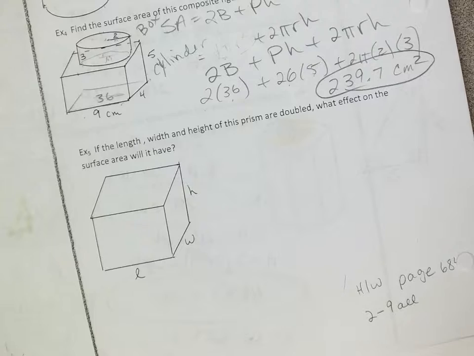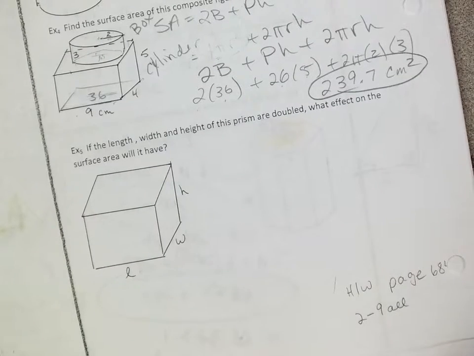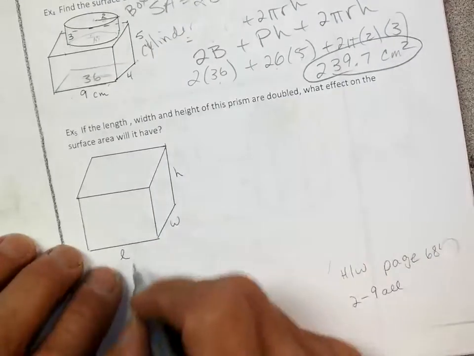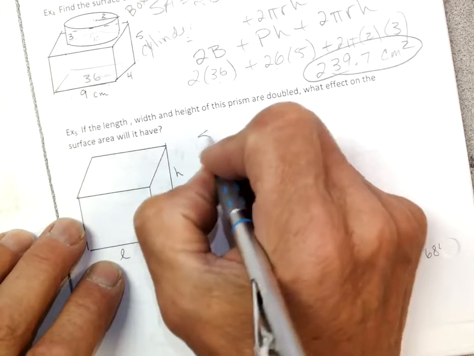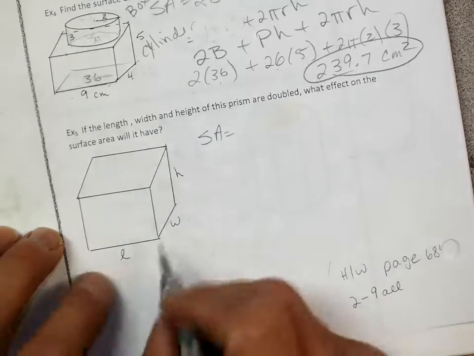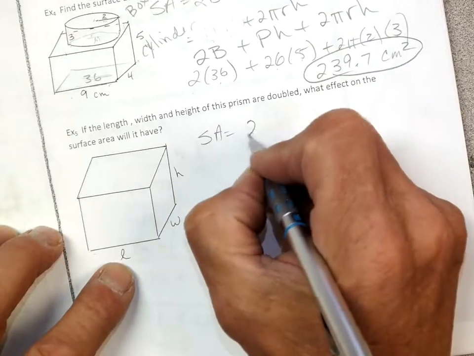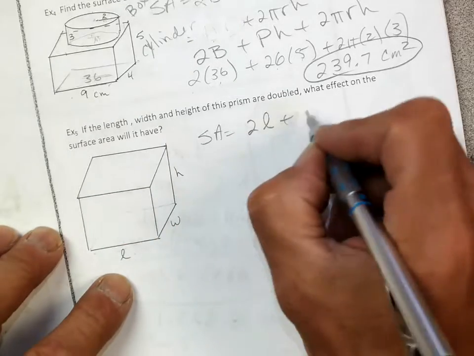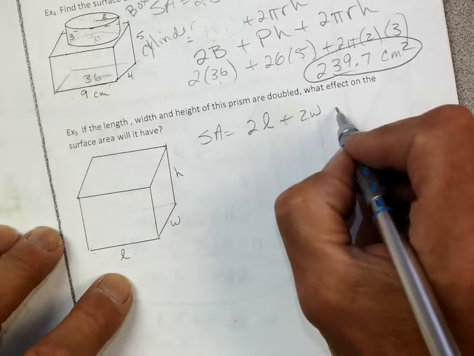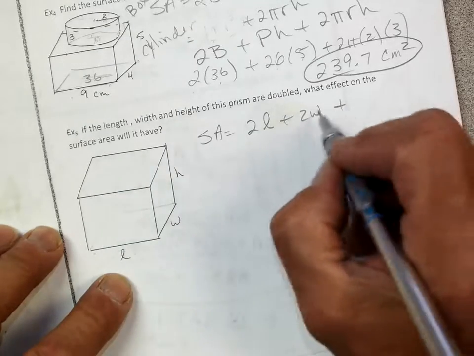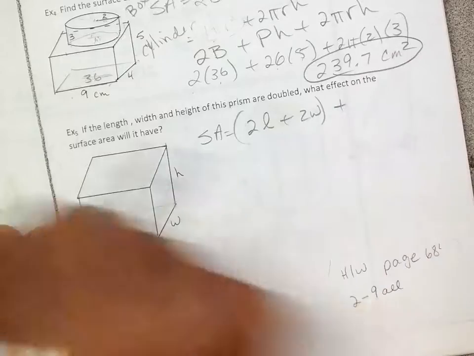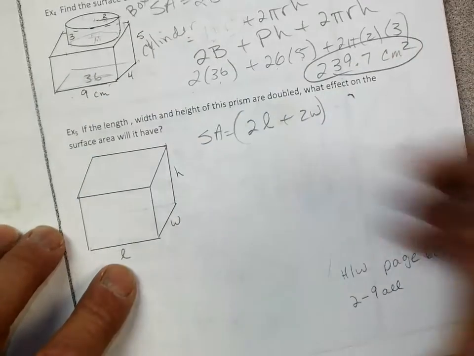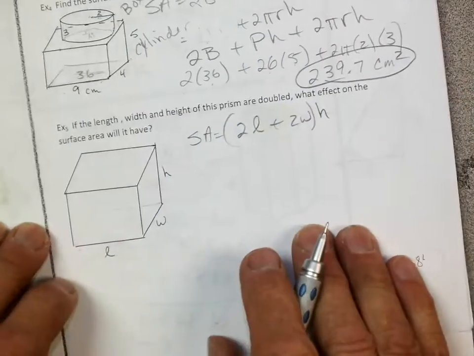All right, last but not least, okay? So, if the length, width, and height of this prism are doubled, what effect will it have on the surface area? Well, let's see, what's the surface area? If I double it, the surface area of this thing is going to be 2L plus 2W times the height, plus LW. Okay, write that down.